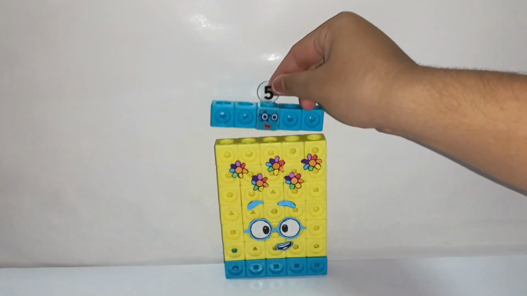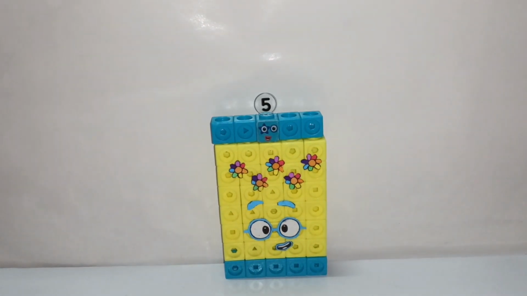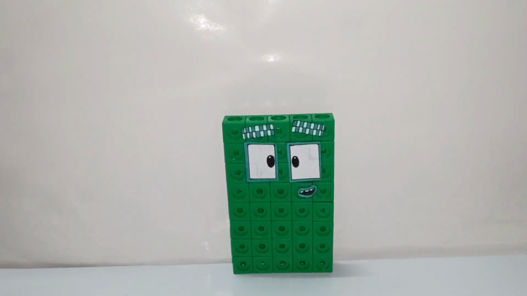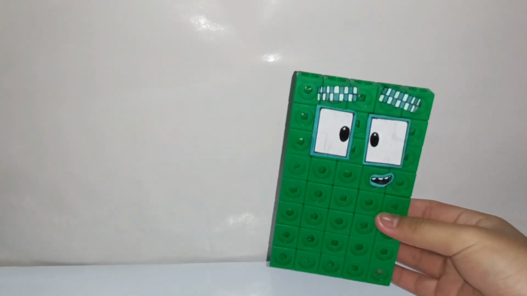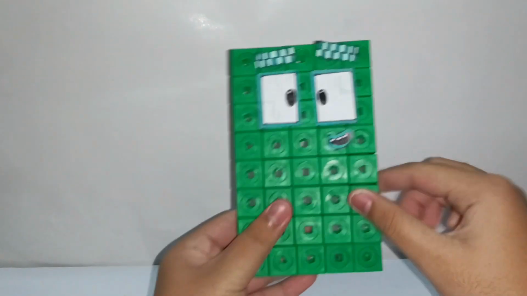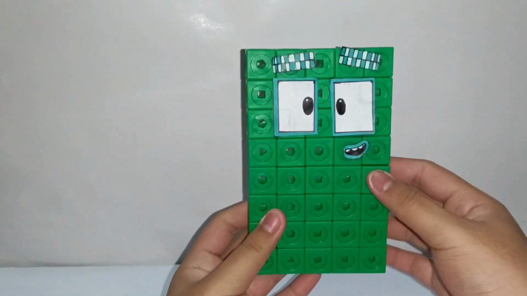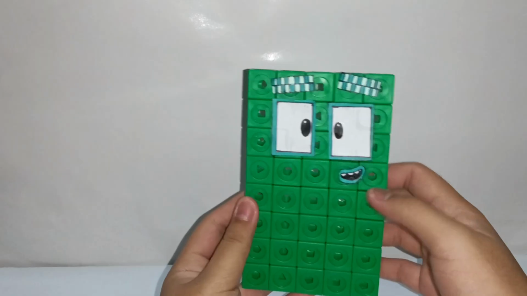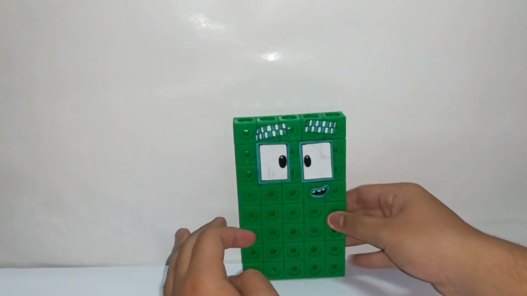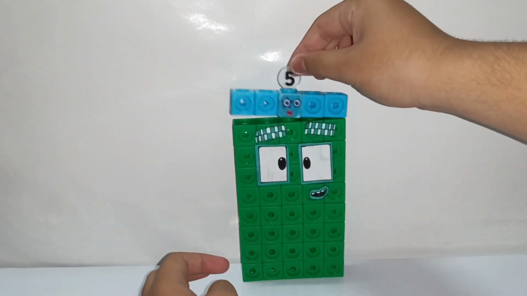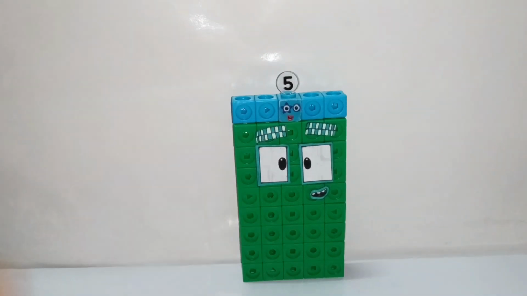Alright, let's add another 5. So here is another 5. We got 8 lots of 5s or 40. Numberblock 40 is made out of 8 fours or 4 tens. That's why he has the face just like Numberblock 4 and he can make rectangles except the squares, because he's not a square unlike Numberblock 4.